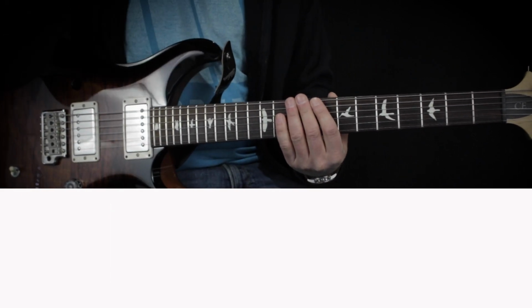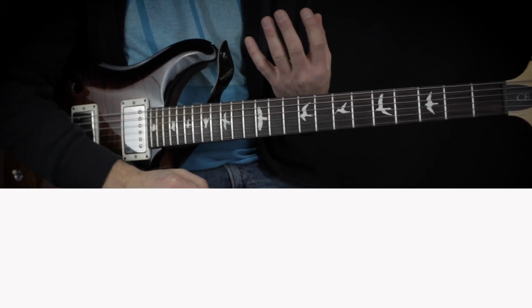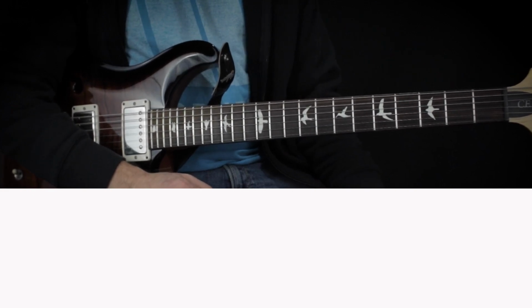So that is not only really fun to play, but it's a good dexterity exercise. It's a good way to map out what the notes are that you're playing. Many benefits to that. Next, let's dive into chord inversions and see the role that they play throughout the verse.